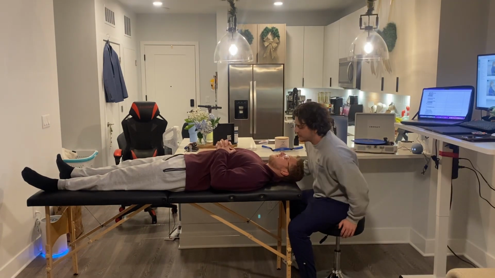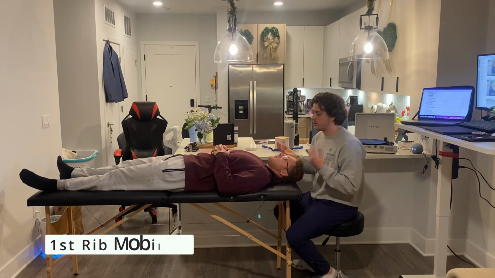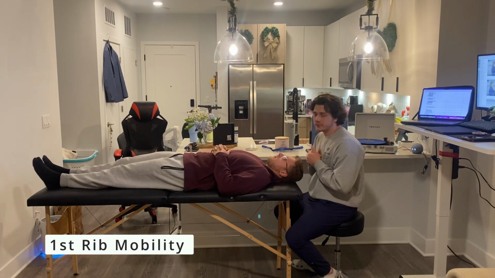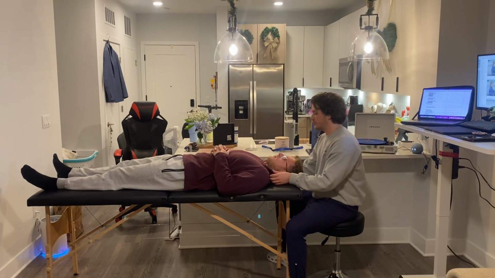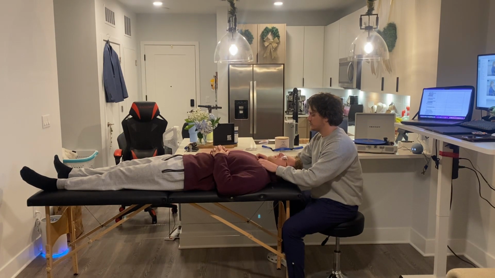That we can just look at basically maybe if there's some first rib involvement or maybe there could be some asymmetry causing some issues is the first rib mobility test. So what I'm going to do is come in and palpate the first rib, so I know it's just under or just posterior to the clavicle. I feel that right there, and I'm going to have him take a deep breath in.